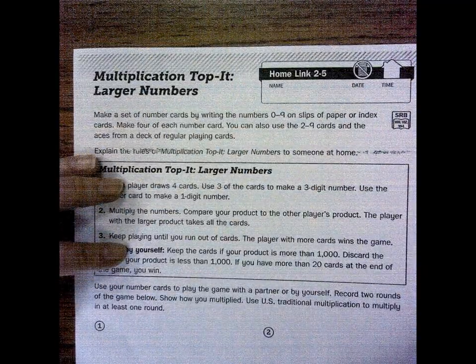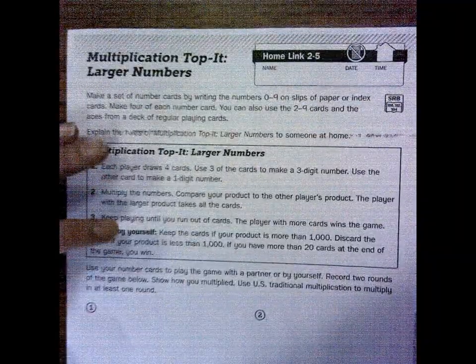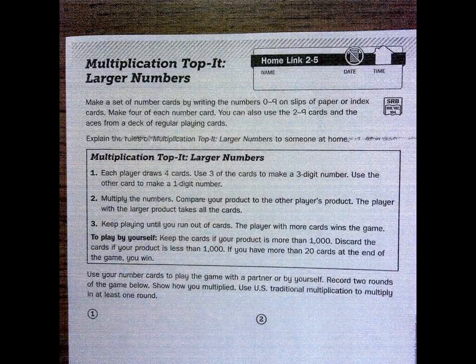Alright guys, this is homework for chapter 2, lesson 5. And this first part is extra credit, but I want to explain it so in case you decide you're going to do the extra credit, you know what to do.